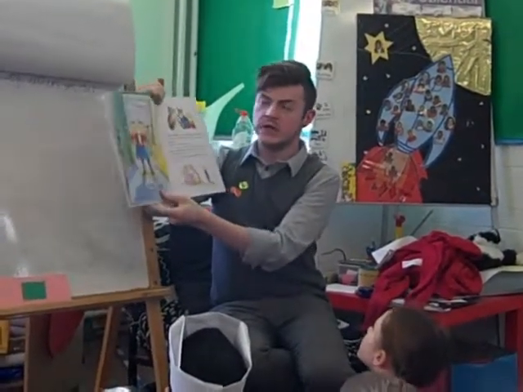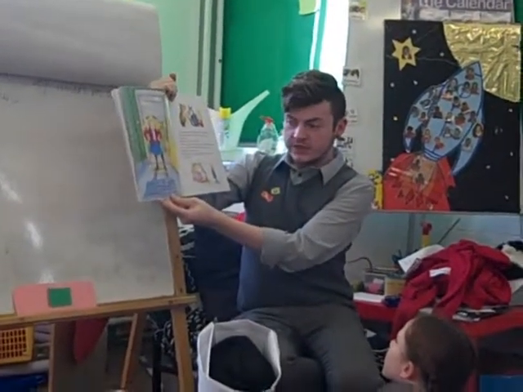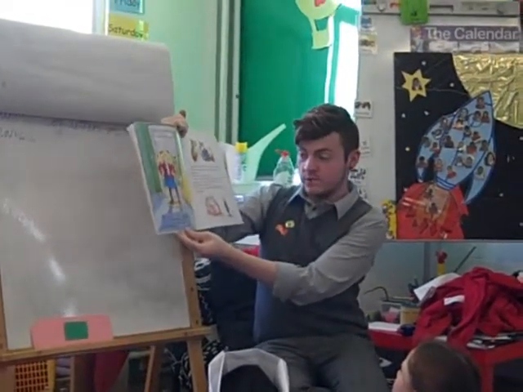Throughout the story, the only physical resource I used was the book itself. Upon reflection, I feel I could have enlarged some of the images so that the children could engage with the narrative and the characters, particularly the children at the back of the room.